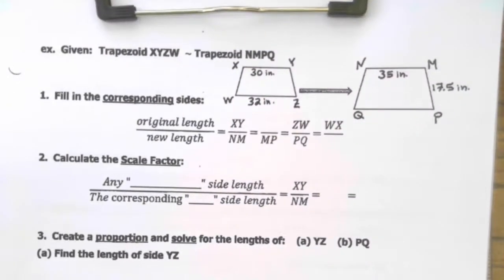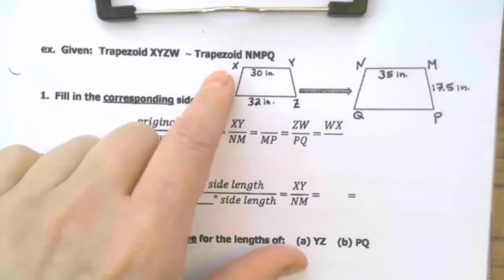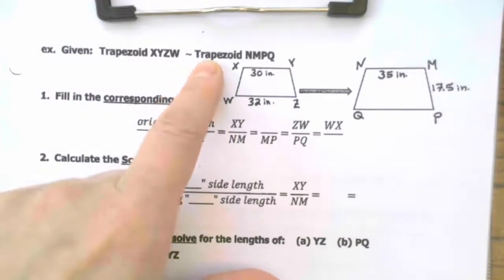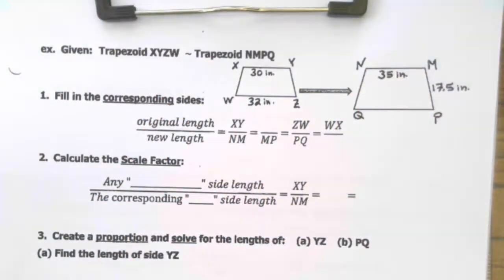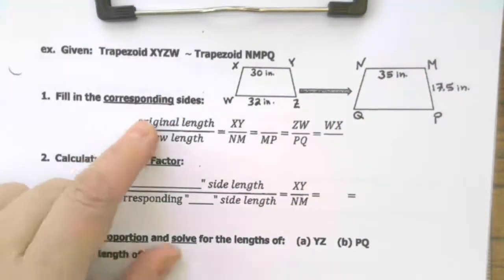All right, given trapezoid XYZW, similar to trapezoid NMPQ, fill in the corresponding side lengths.